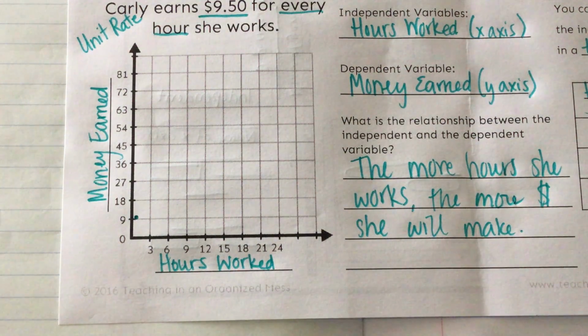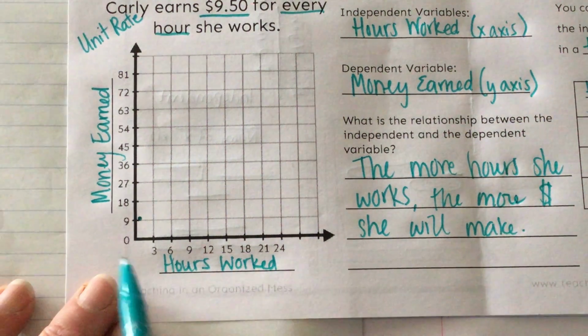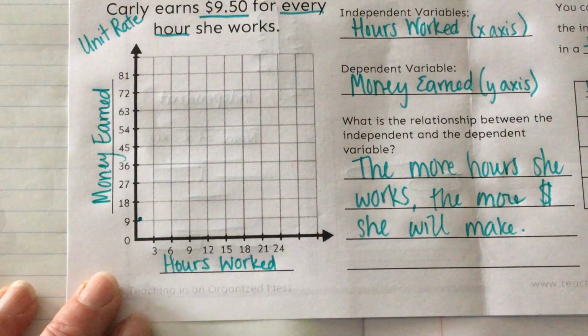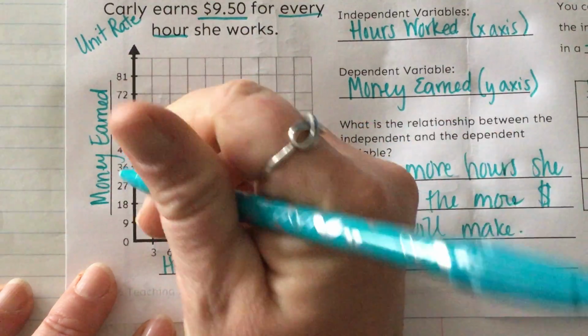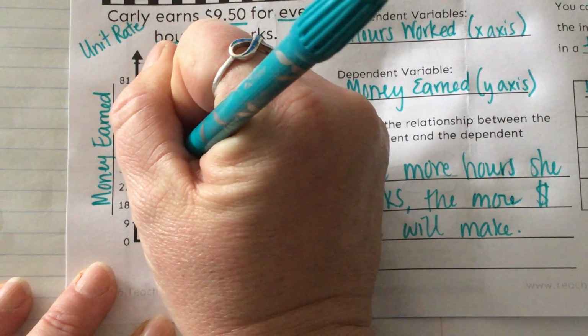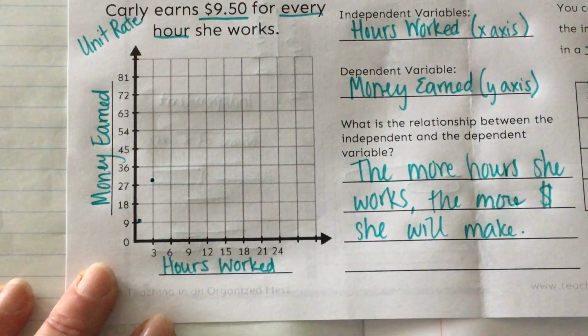So then the next set of points that we have are what? Looking at your table, what's the next set of points? 3 hours and 28.50. So I'm gonna go 3 to the right, because you always go x first. X is always to the right. And then I'm gonna go up 28.50, which is gonna be right above the 27.